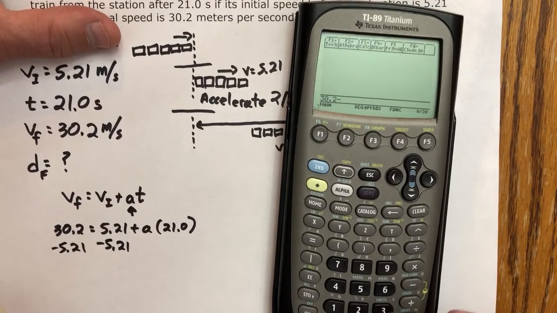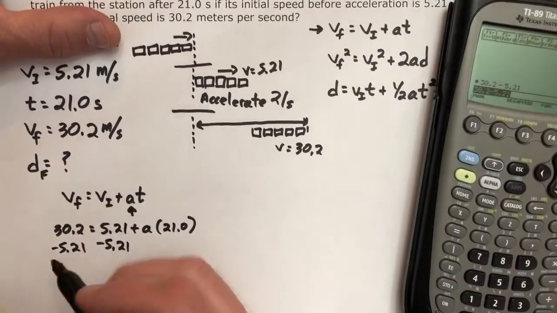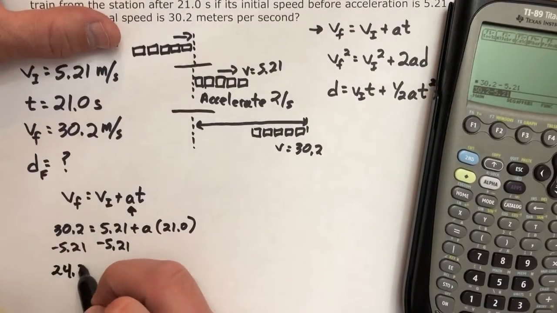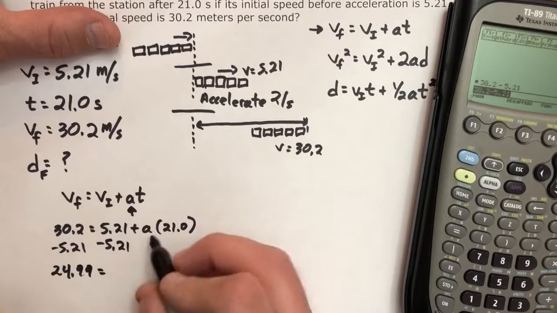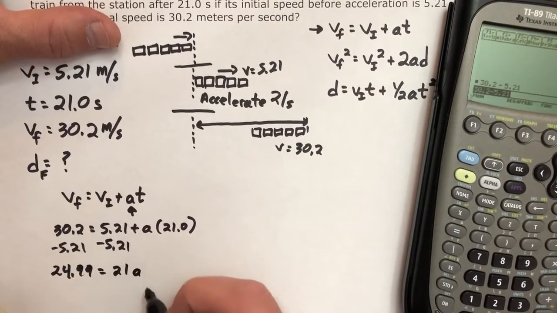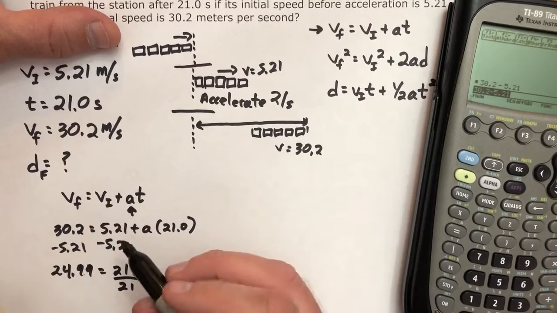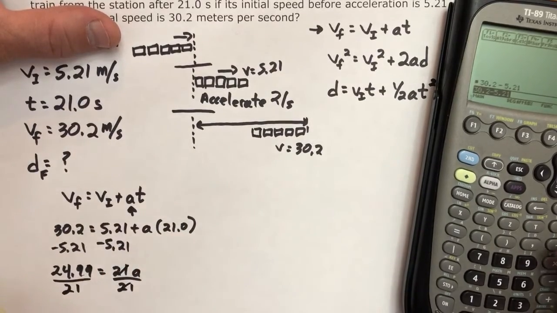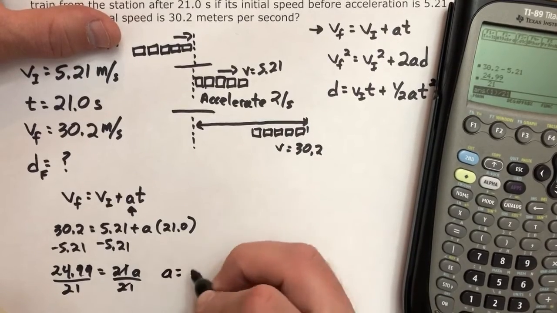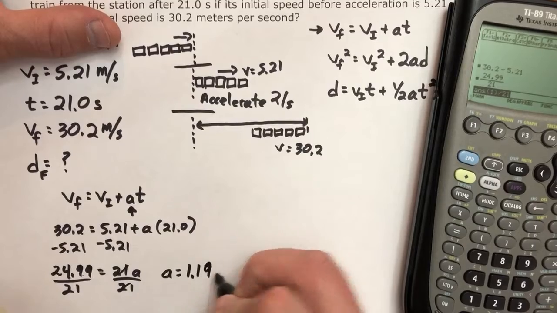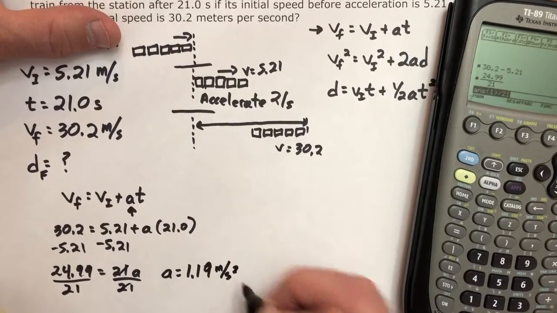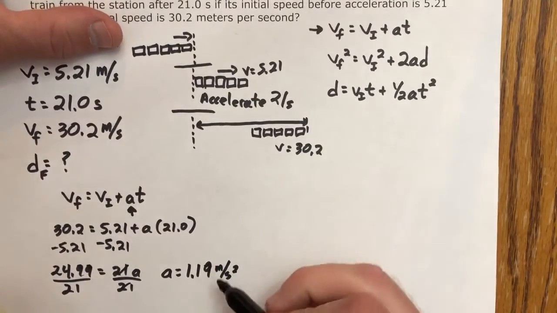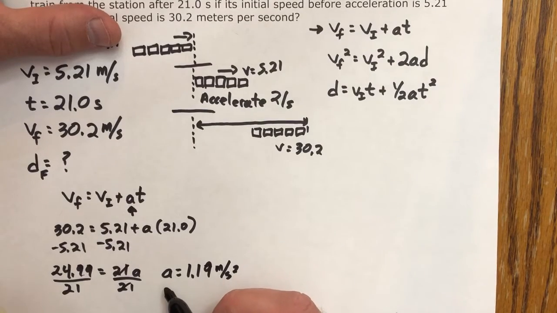30.2 minus 5.21 gives me 24.99. So 24.99 equals 21A, divided by 21. So I divide that by 21, and what do I get? I get my acceleration equal to 1.19, and that's meters per second squared. All right, now I do know my A.